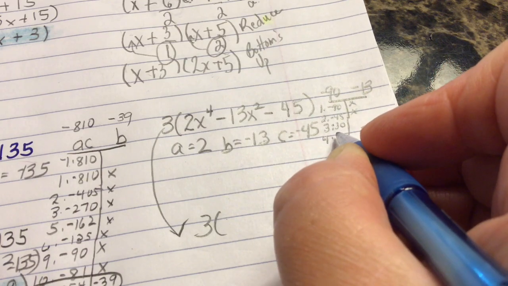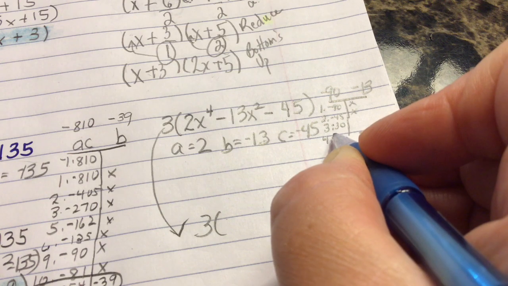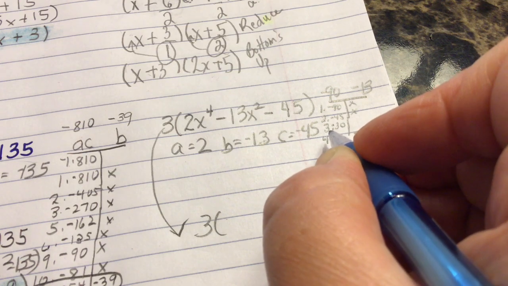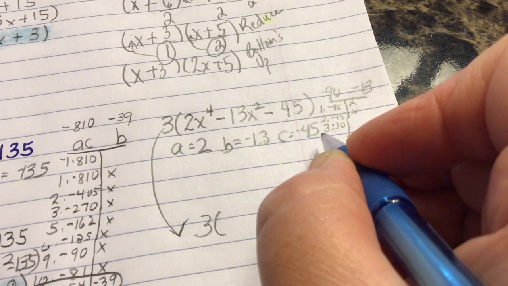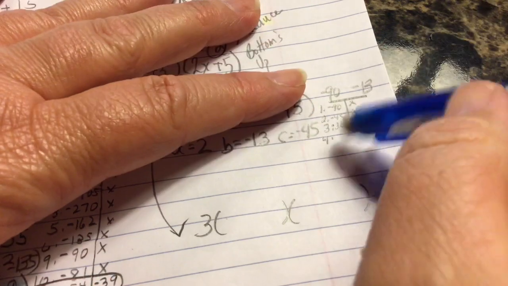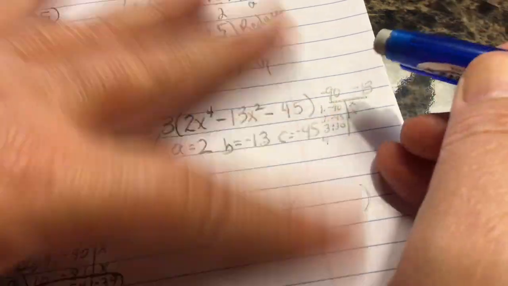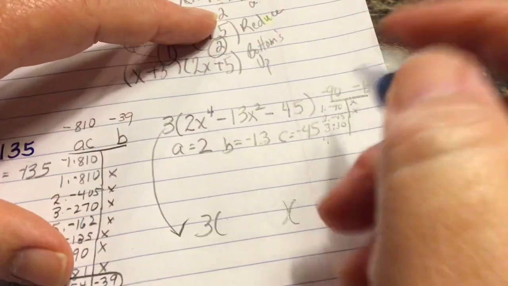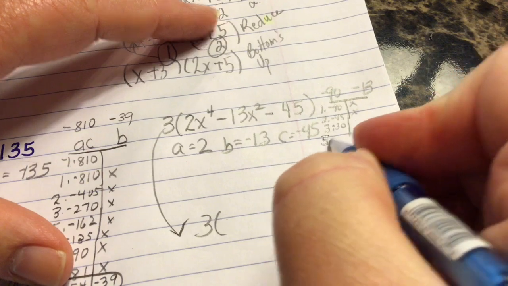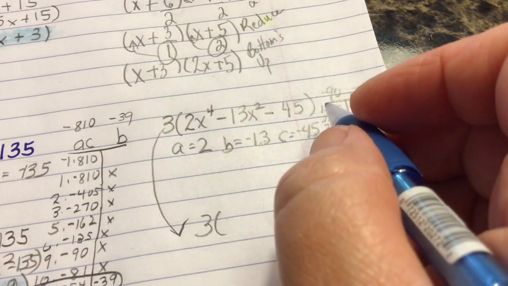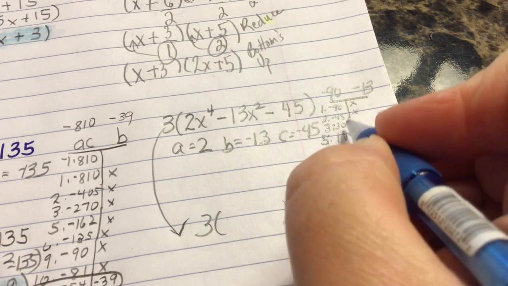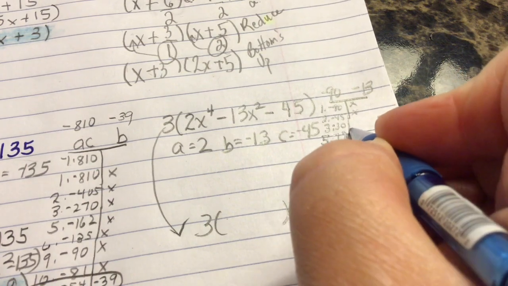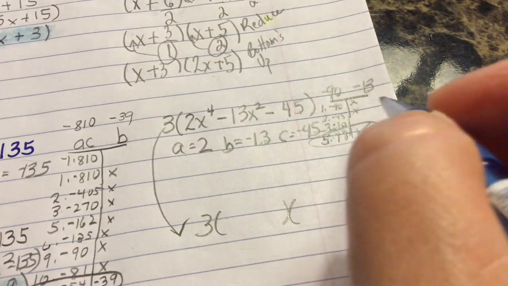4 goes into 9 2 times. No, I don't think so. Nope, that's wrong. I don't know what I was thinking. 5 does. It goes 18 times. There we go. That's what I thought it was. So 5 times negative 18, that's what works for me.